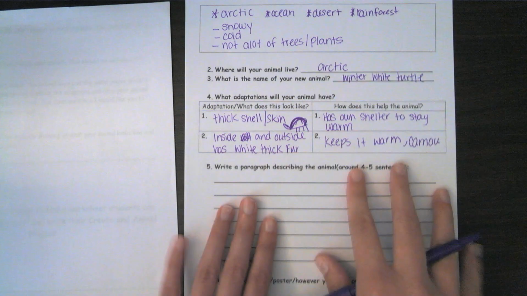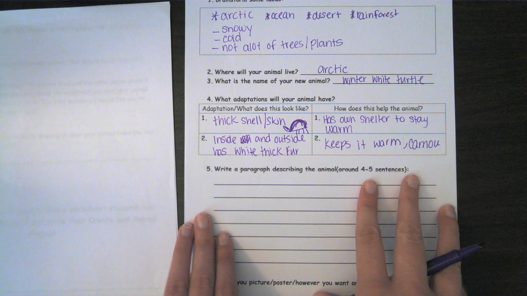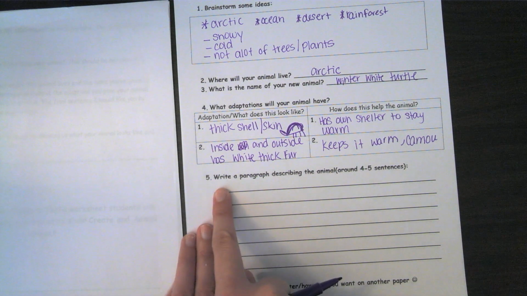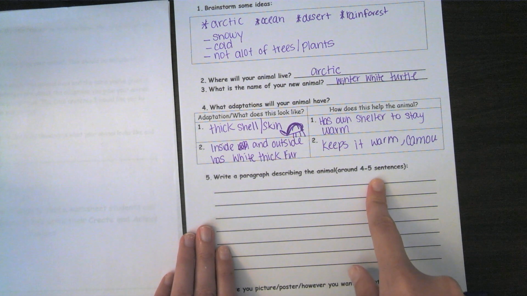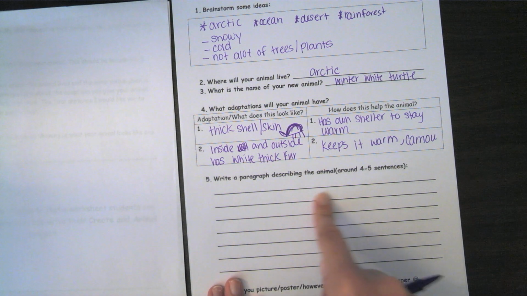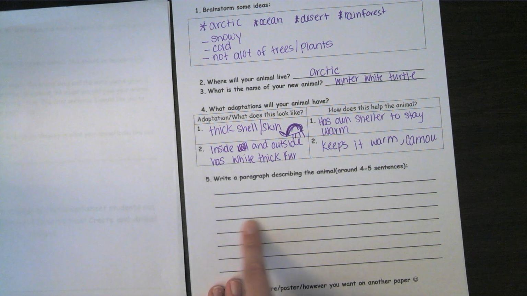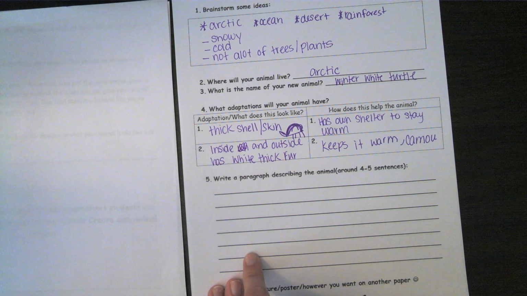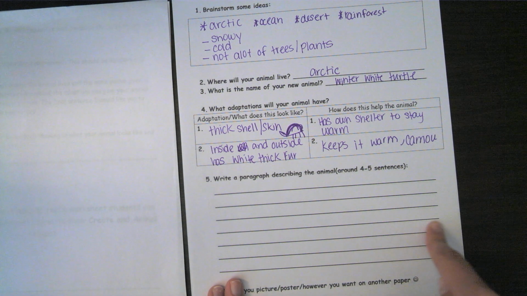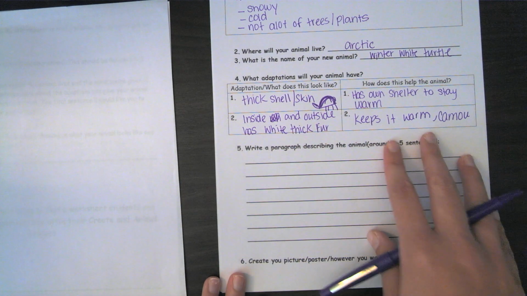So I'm not going to do my whole writing for you, but you know what good writing looks like, especially if you're just going to tell me, my brand new animal lives in the rainforest. The name that I've named my animal is blah, blah, blah. The first adaptation my animal has is blank, and this helps it because it can blah, blah, blah. All right, so then I'm going to do my writing.